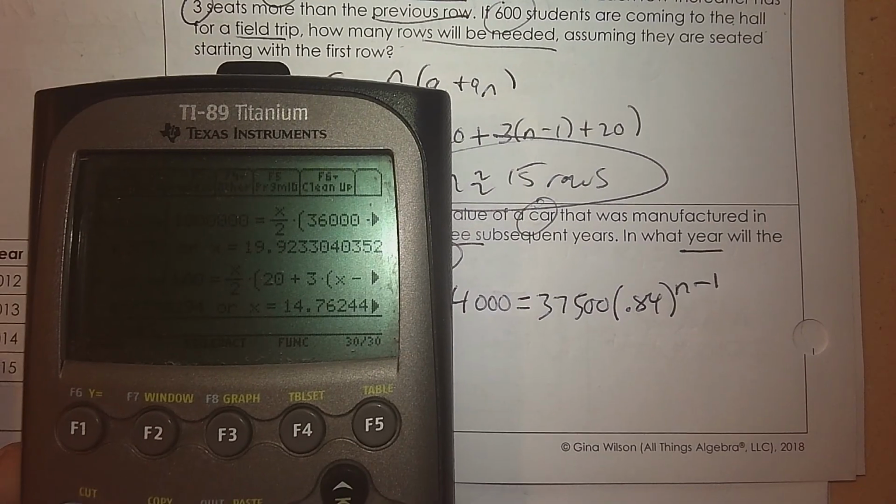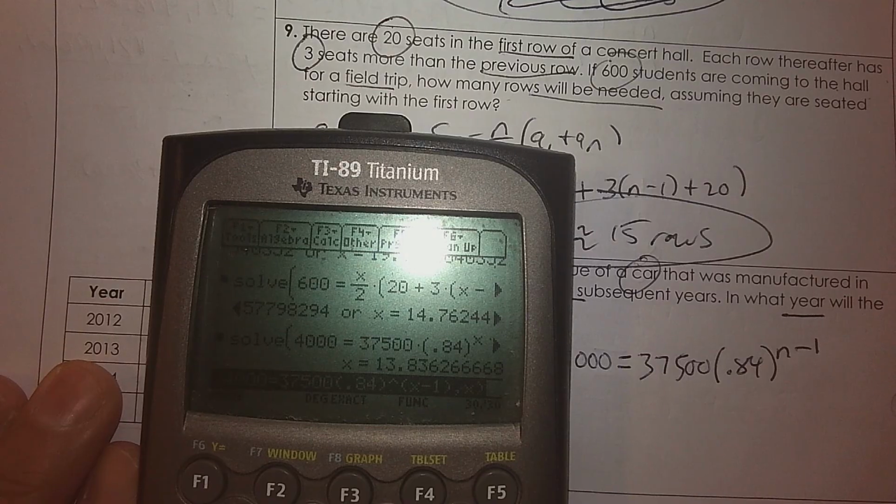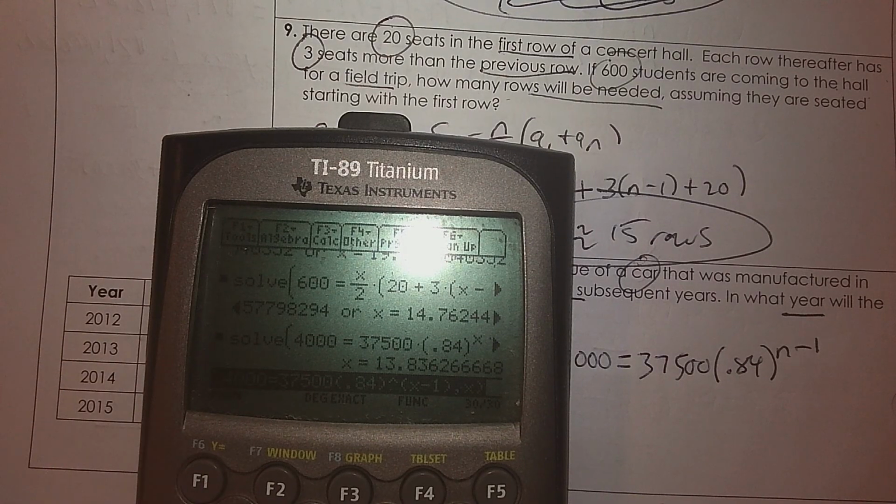So, 4,000 equals 37,500 times 0.84 to the exponent x subtract 1, comma x. And so that tells me about after how many years would that be?